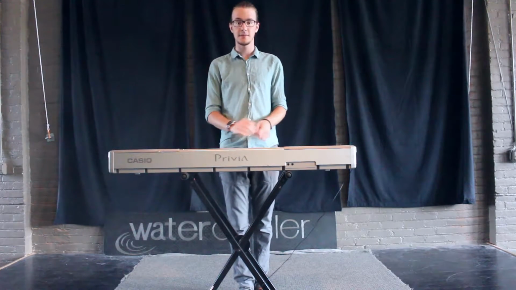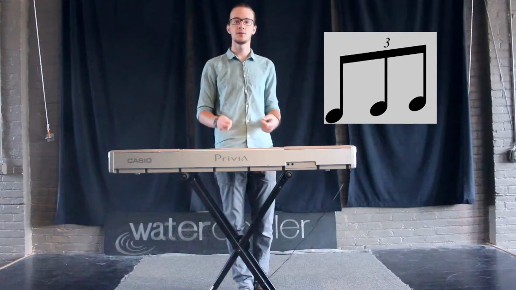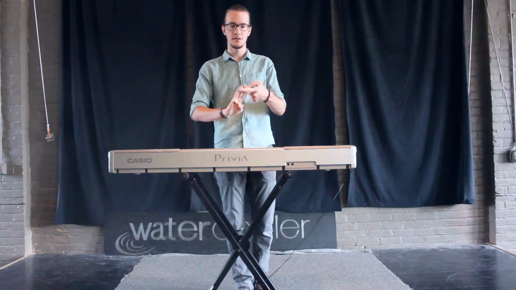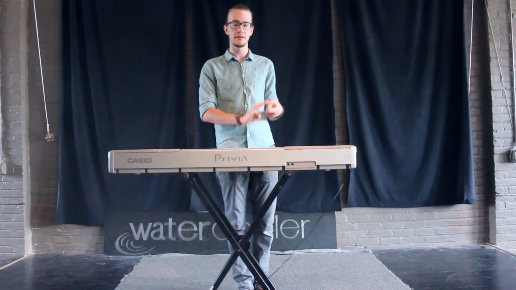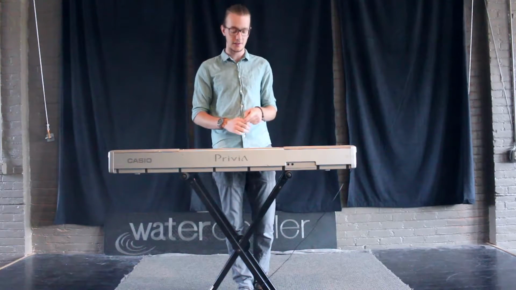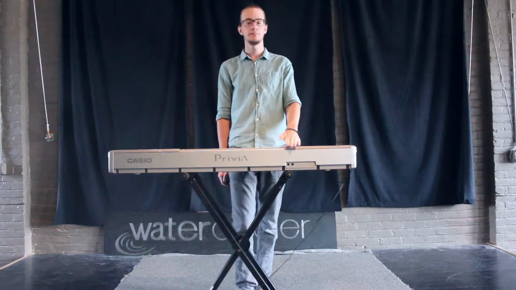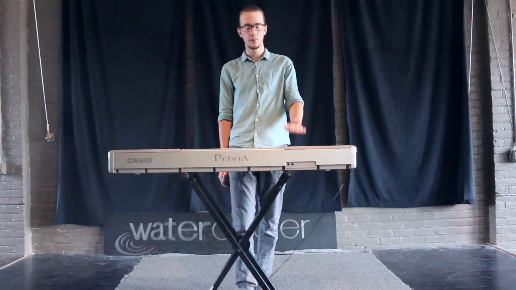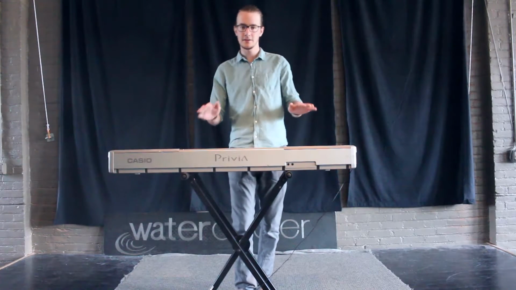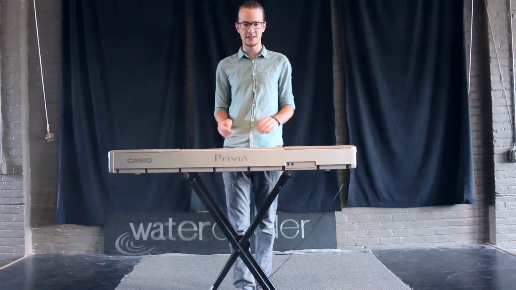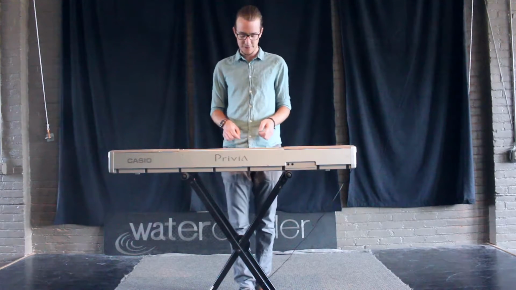The next one we're going to talk about is triplets. Triplets is what happens when you have three notes in one beat. For quarter notes, we have one note. Eighth notes, there were two notes in that single beat. For triplets, there are going to be three notes in a single beat. You count them like this. 1 triplet, 2 triplet, 3 triplet, 4 triplet, 1 triplet, 2 triplet, 3 triplet, 4 triplet. Kind of a skippy, jumpy kind of feeling. It's a little bit different feel than eighth notes or quarter notes.